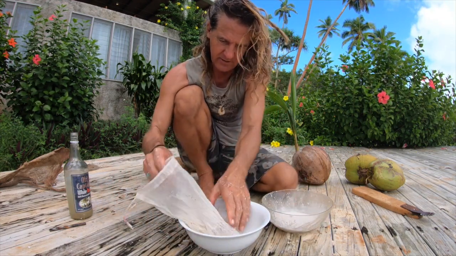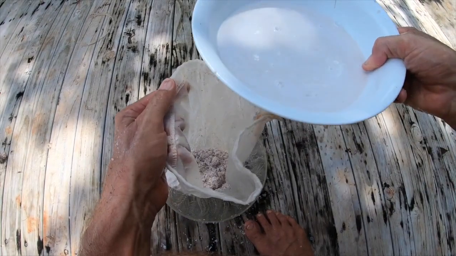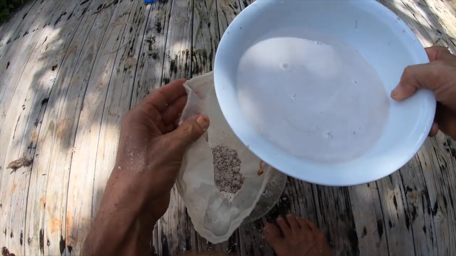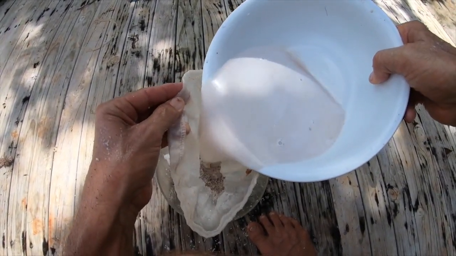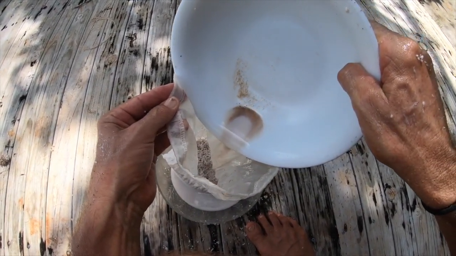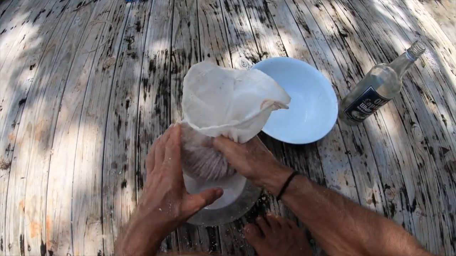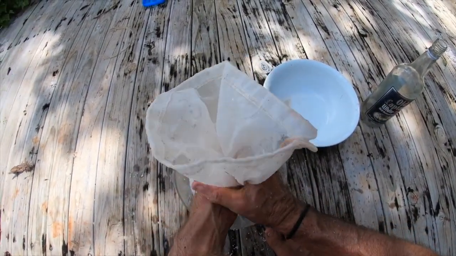We're going to go triple, bag with the coconut in it. Pour the old milk in. I'll just get rid of that bit. And then squeeze like crazy.